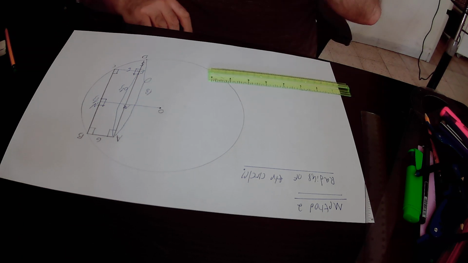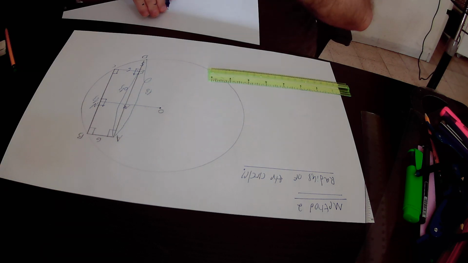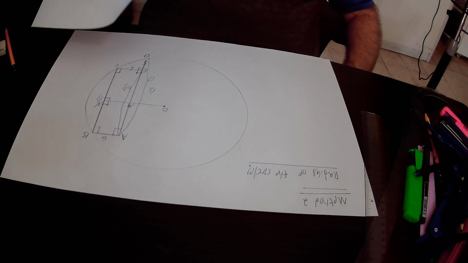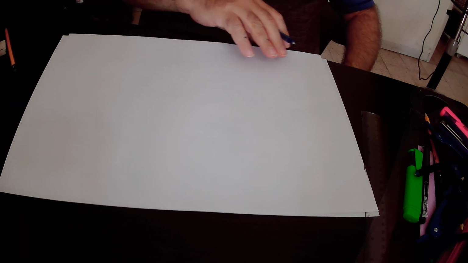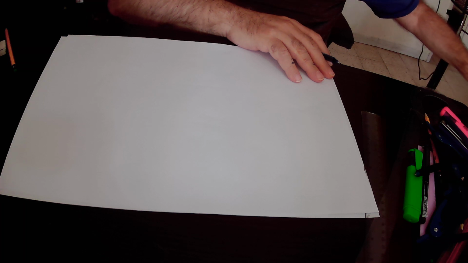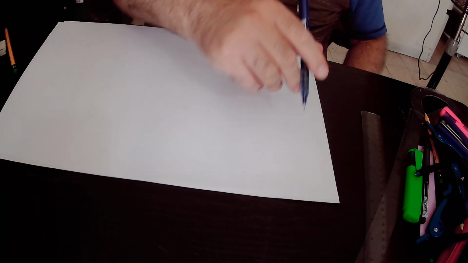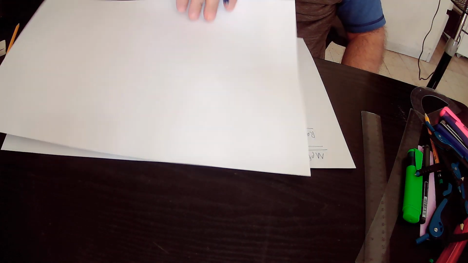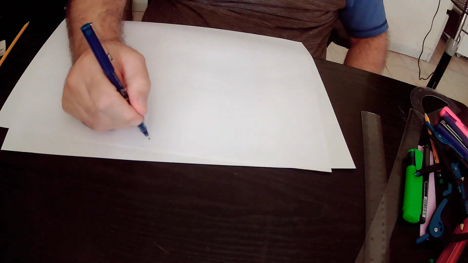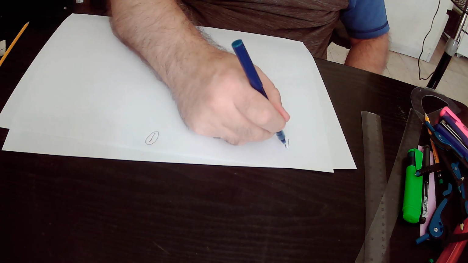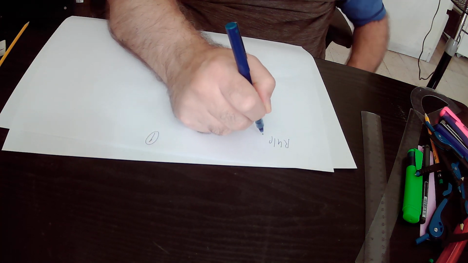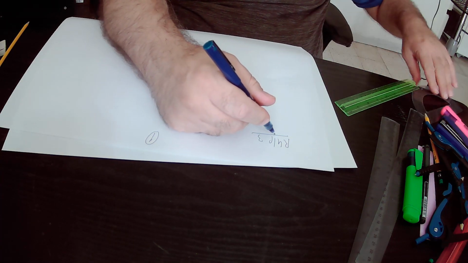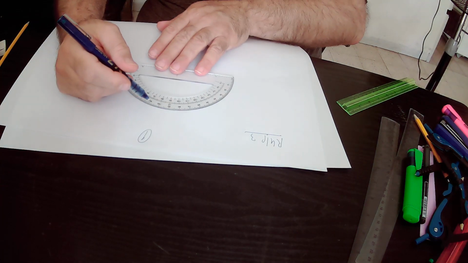In the next step, I will present to you a new rule, and we will implement the new rule in our drawing. This will be rule number 3. Rule number 3 is true in any circle.